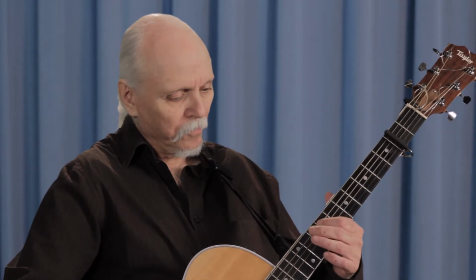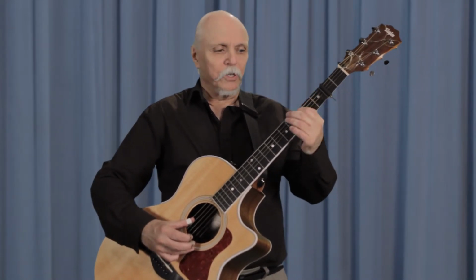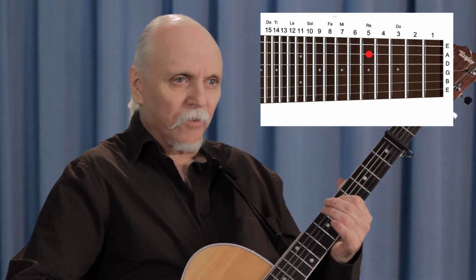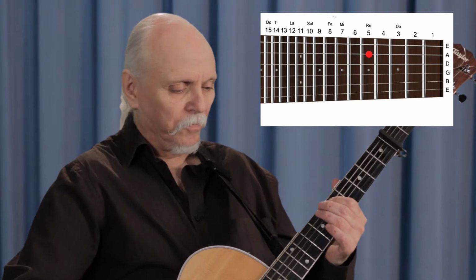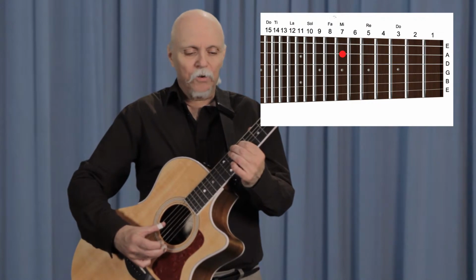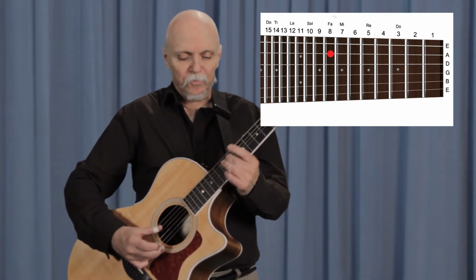To show you, I'm going to play the entire C major scale on just one string of the guitar, like this. Now let me do it for you again, and as I do it, watch how I move on the fretboard. To get from Do to Re, I move up 2 frets. Then to get from Re to Mi, I move up 2 more frets. But to get to the next note of the scale, to Fa, I move up just 1 fret. Fa to Sol is 2 frets.